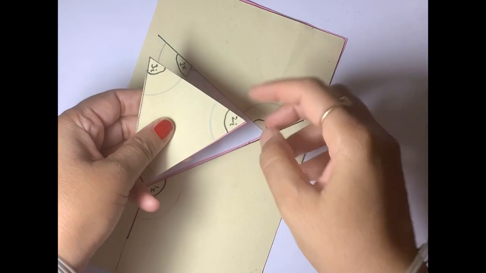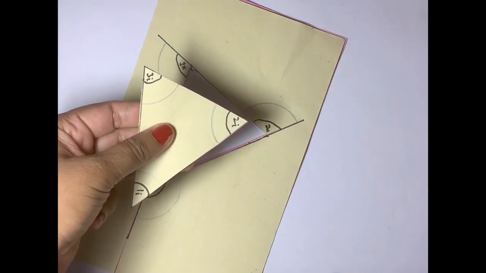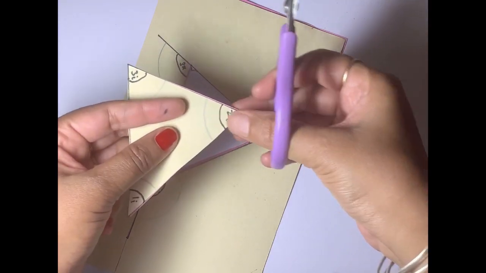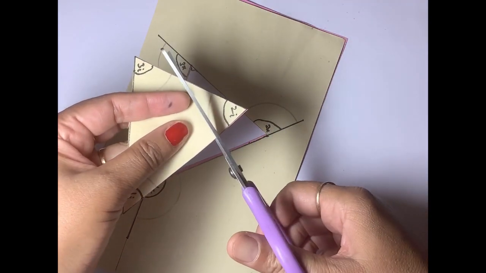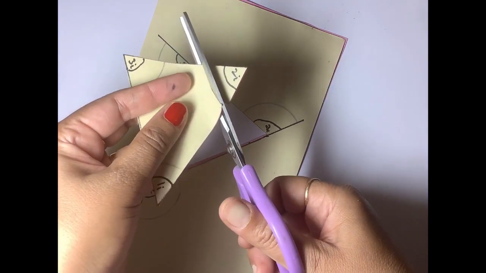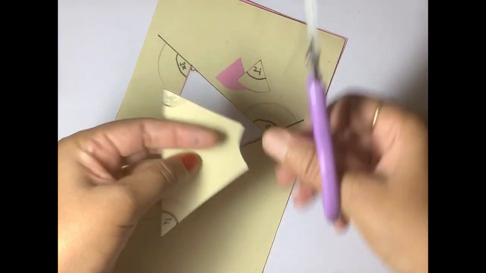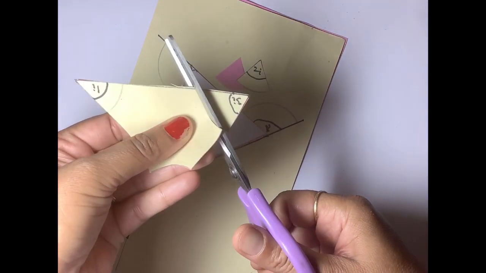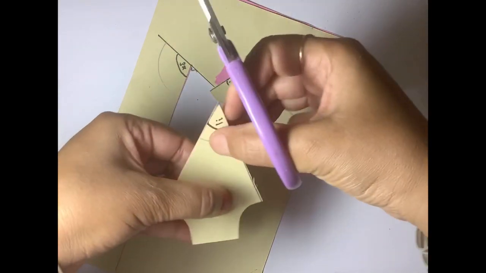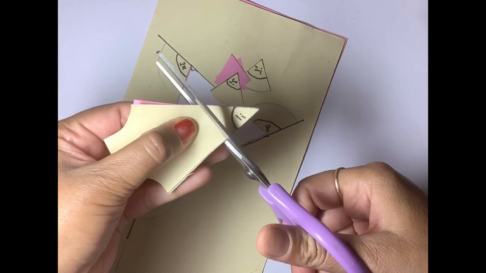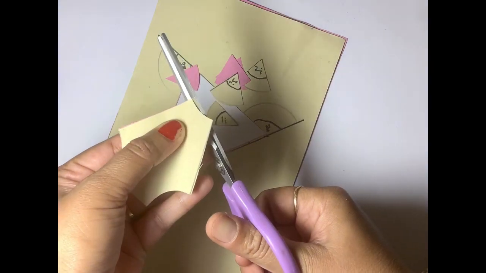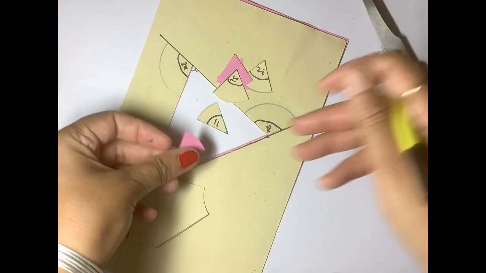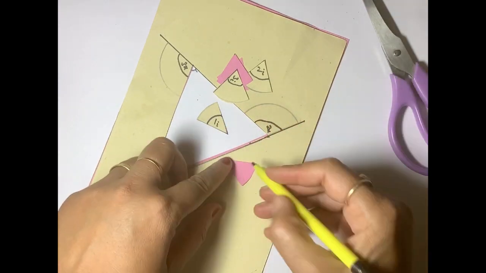Now we will cut all the interior angles along the arc. Let us name these angles also.